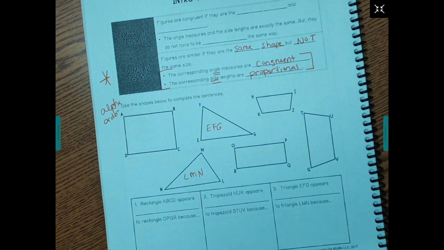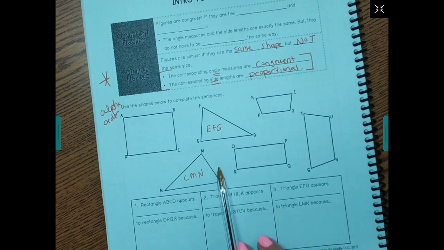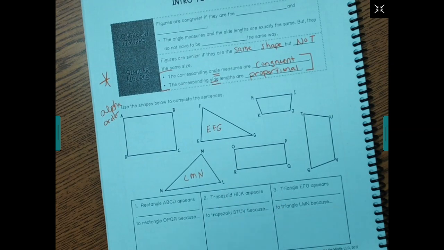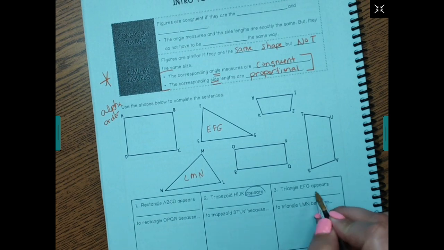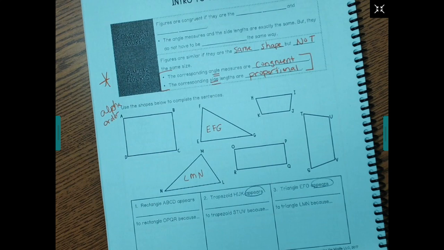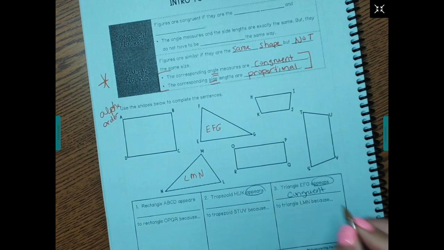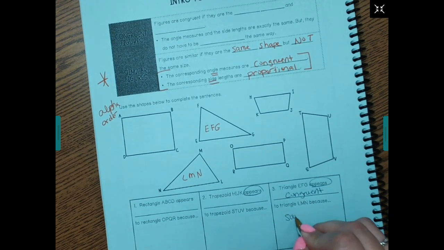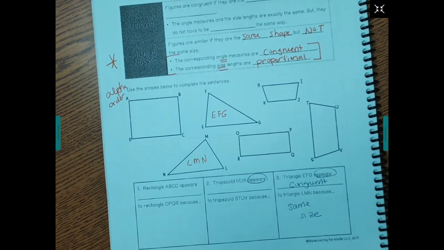All right. Do we think these are similar figures? Well, are they both triangles? Yes. So they're the same shape. Do they look like they're the same size? A little bit. Yeah, these are different angles. And it says appears, so it's really hard to tell. We don't know. I would say they're congruent because they look like they're the same size. Similar figures cannot be the same size. These are the same size.